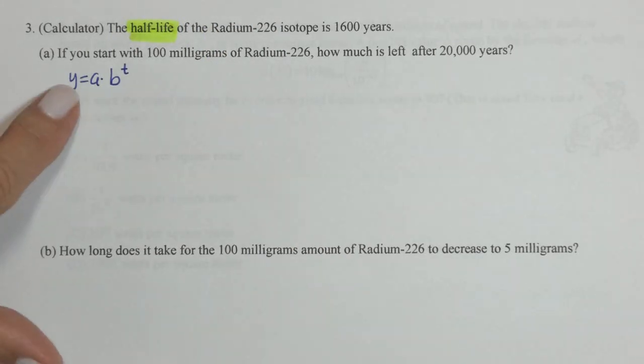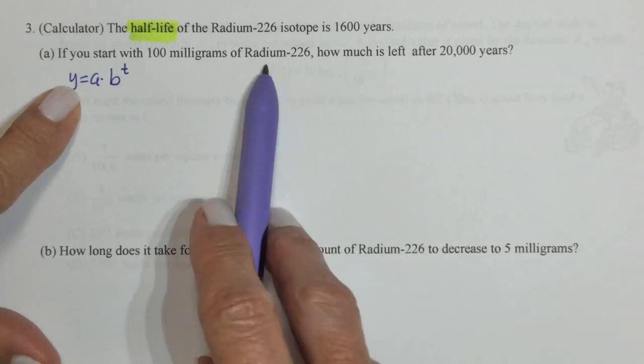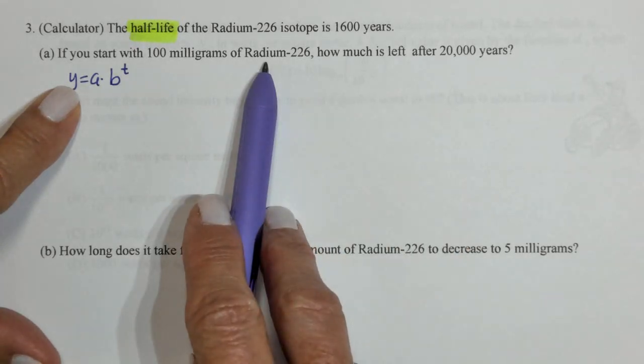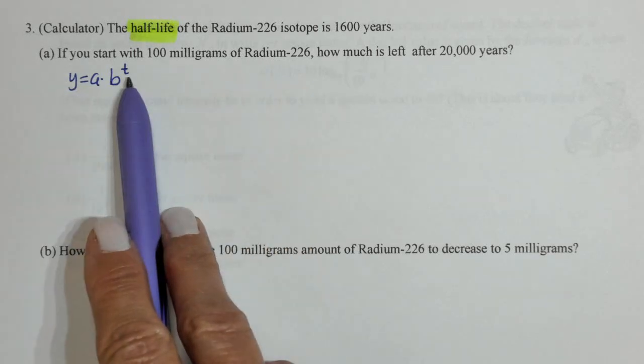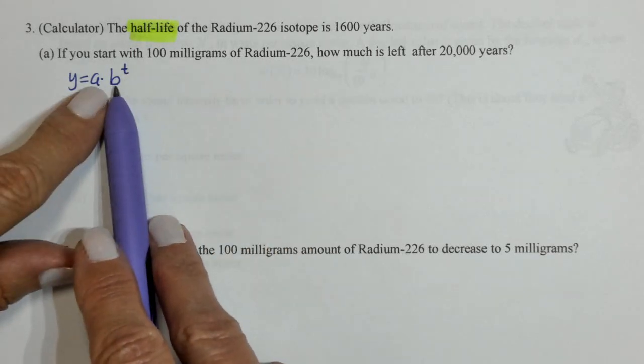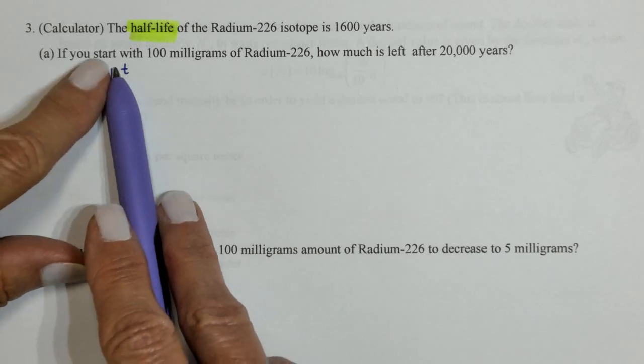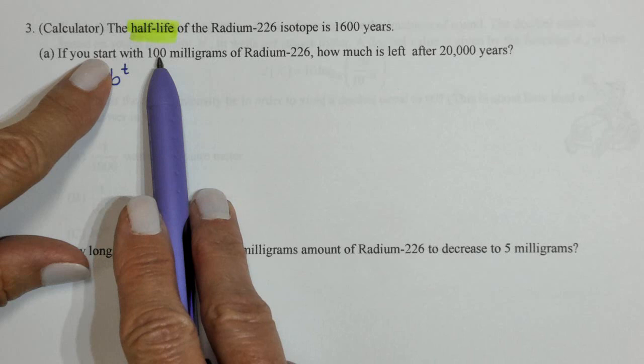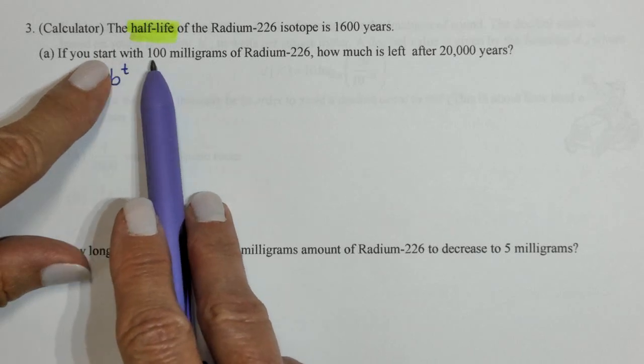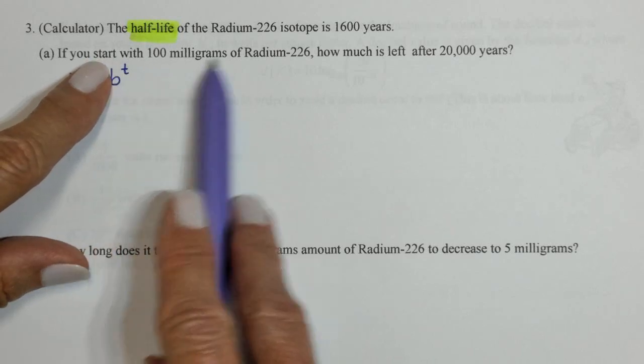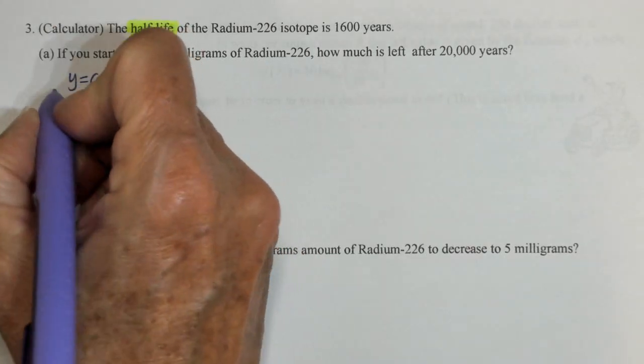Okay, y is my amount of radium-226. T is time. So I need to find the values of a and b. So I'm going to start with what I am given. I am given that we're starting with 100 milligrams of that isotope.